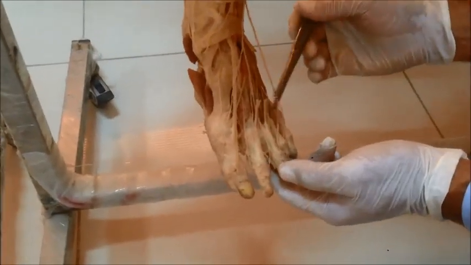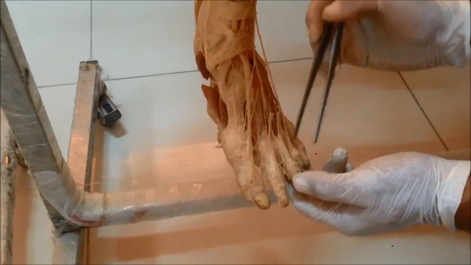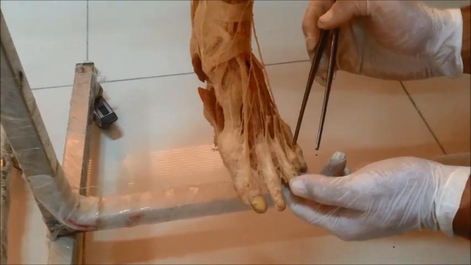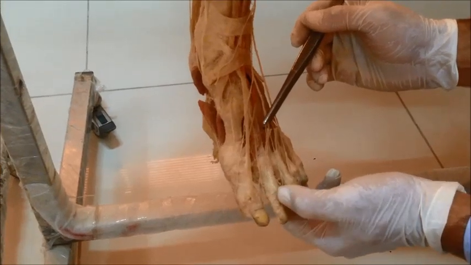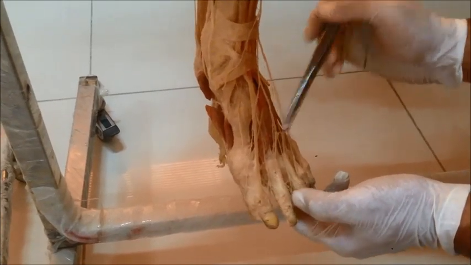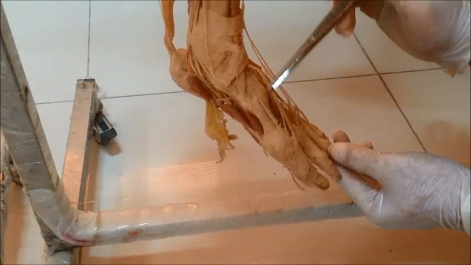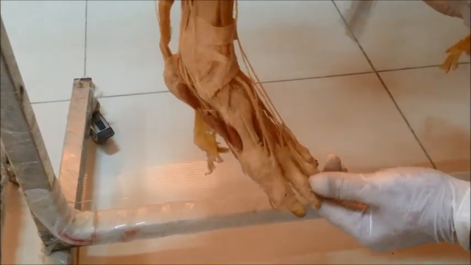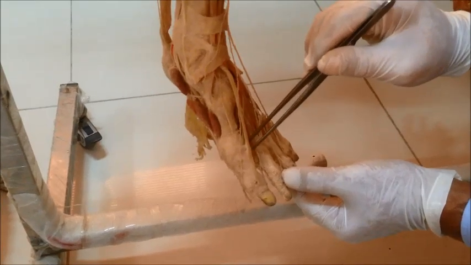You see the branches of the superficial peroneal, the biggest one to the fourth metatarsal, supply the medial and lateral part of it, and this branch to the medial and lateral part, and there is one branch going to the big toe. This is the one. Okay. The web between the big toe and the second toe comes from the deep peroneal nerve.